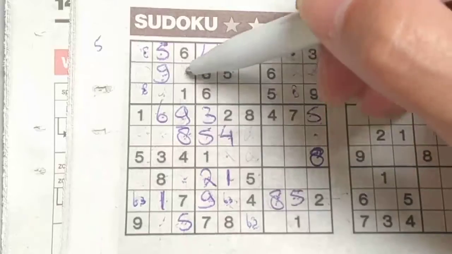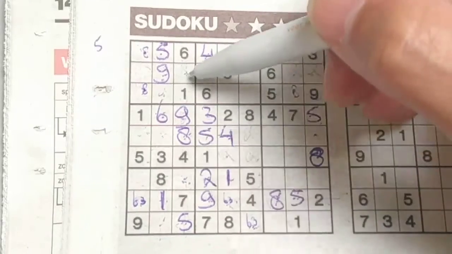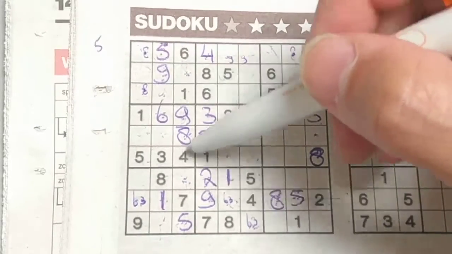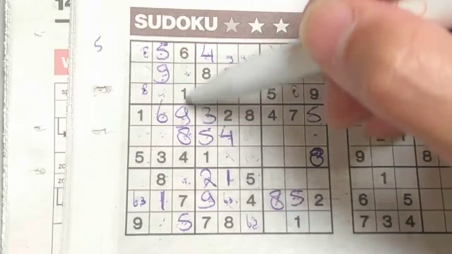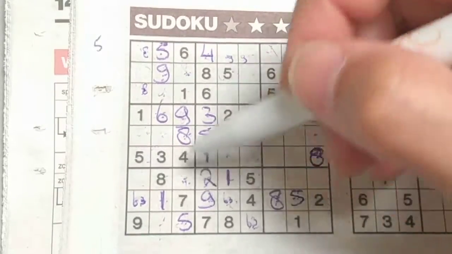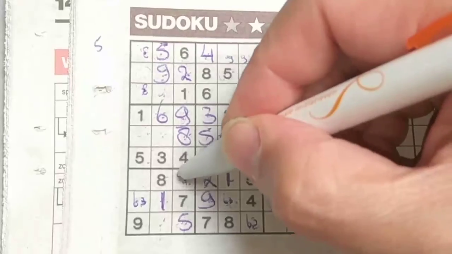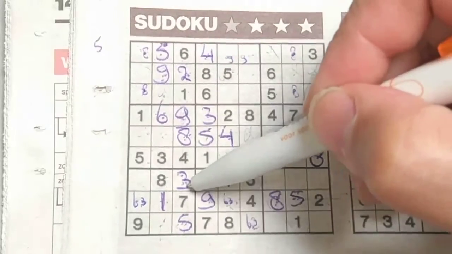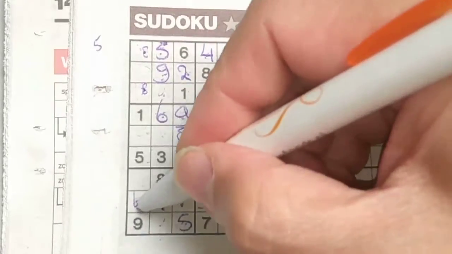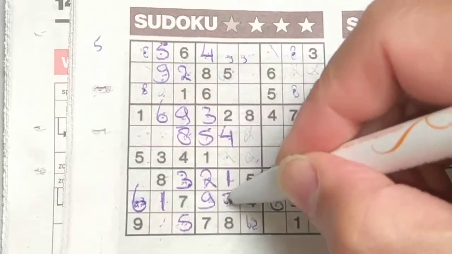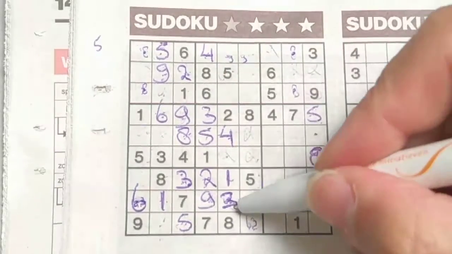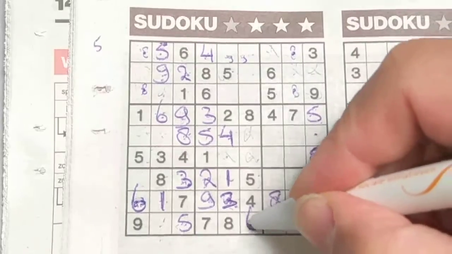These two numbers are the 2 and the 4. No, the 2 and the 3. Now we have a 2 there, so no 2 there. 2 should be here, and the 3 goes there. Now we have a 3 there, so this cannot be a 3. This should be the 6. This should be the 3. We have a 3 here, so this should be the 6.